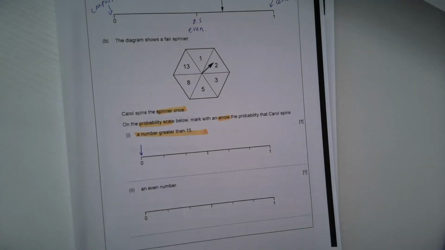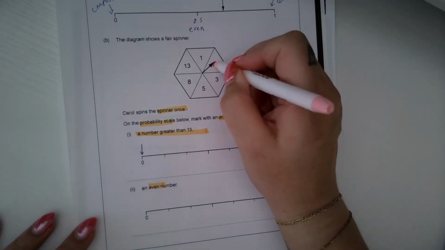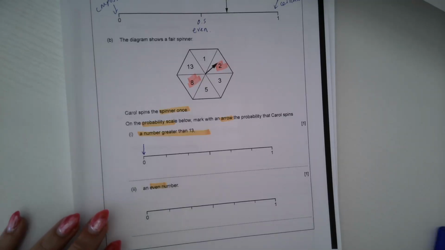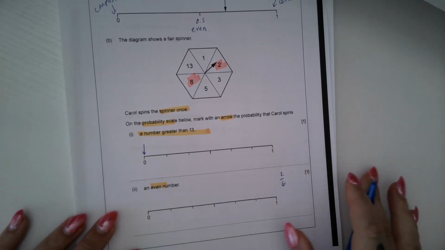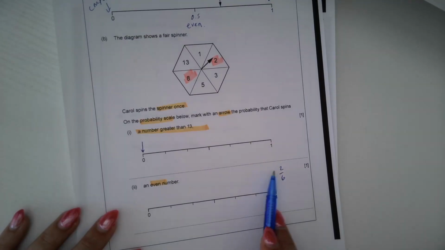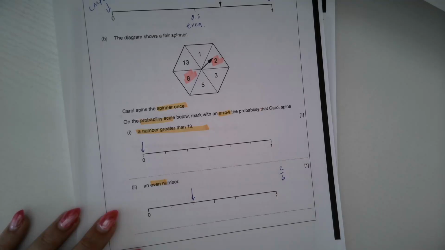So part 2, an even number. So we're going to mark with an arrow the probability that Carol lands on an even number using this spinner. So we need to see how many even numbers we have. So 2 and 8. The rest of those numbers are odd. So 2 out of those 6 sections are even, okay? So we have a 2 out of 6 probability of it being even. Let's check our scale. So we've got 1, 2, 3, 4, 5, 6 equal parts. 2 of those for an even number. So 1, 2. So we're going to pop our arrow there.